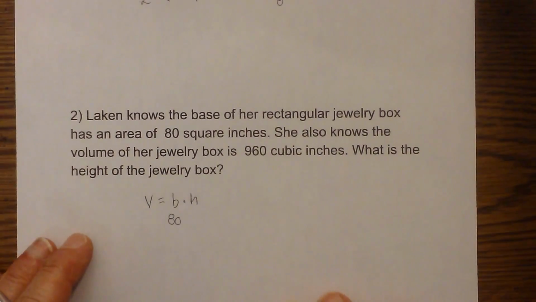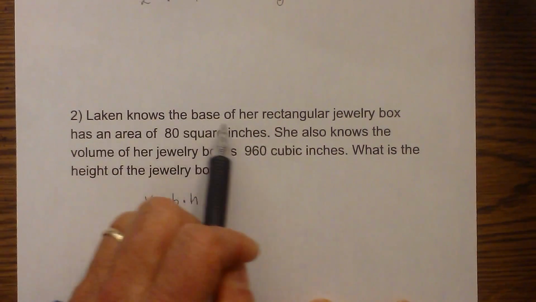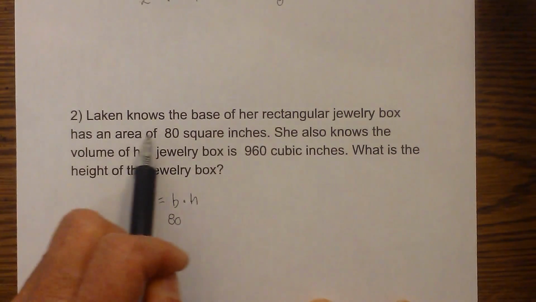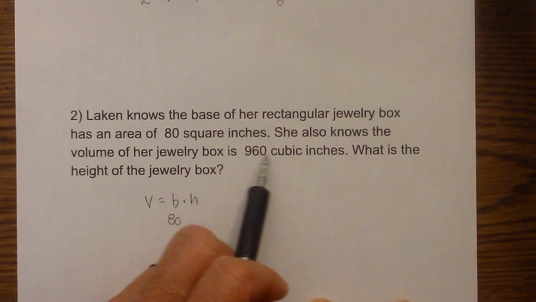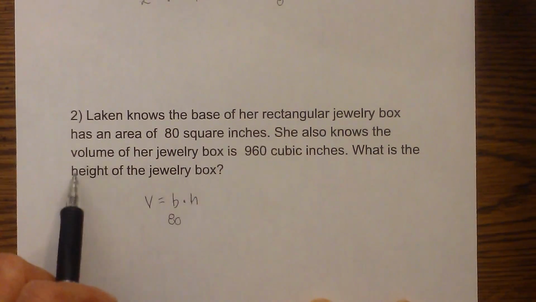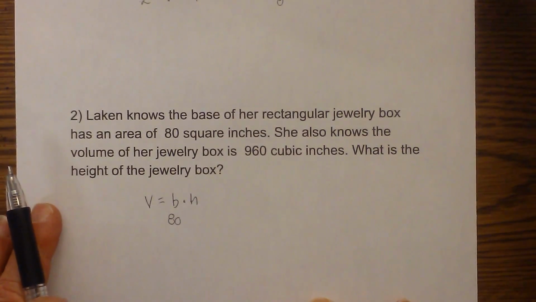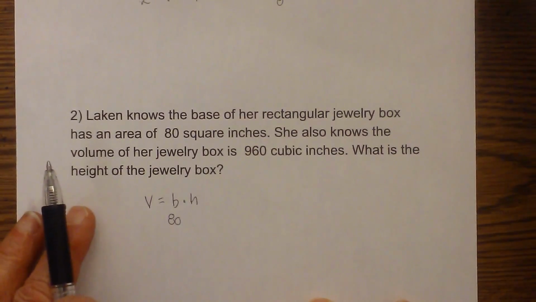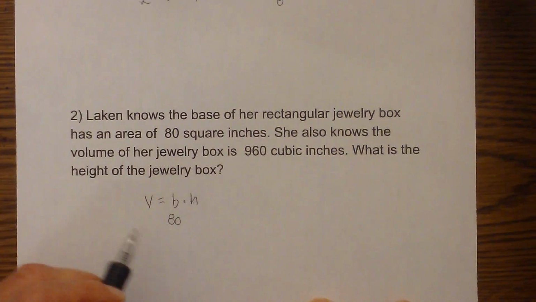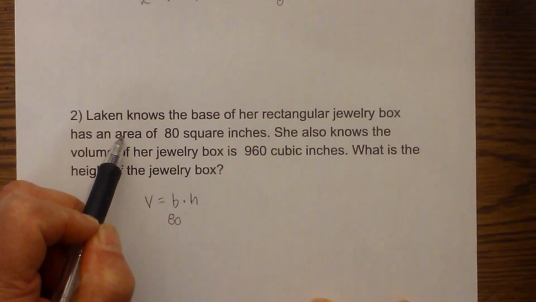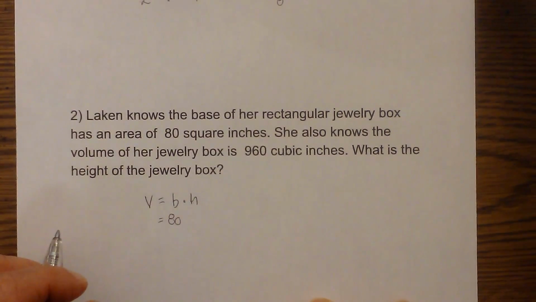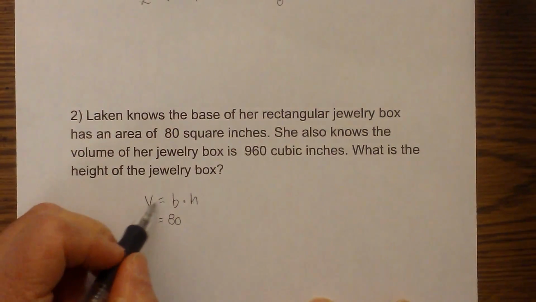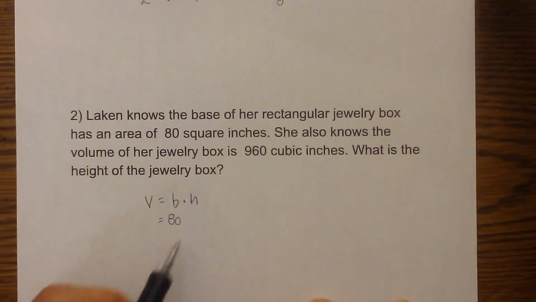Okay, now let's work this second problem. It says Lauren knows the base of her rectangle jewelry box has an area of 80 square inches. She also knows the volume of her jewelry box is 960 cubic inches. What is the height? So in this particular example, we're going to try to find the height. And we know that the area is given, which is 80. And we know from our original formula that volume is equal to base times height. So we can plug in the numbers we have and solve for the height.